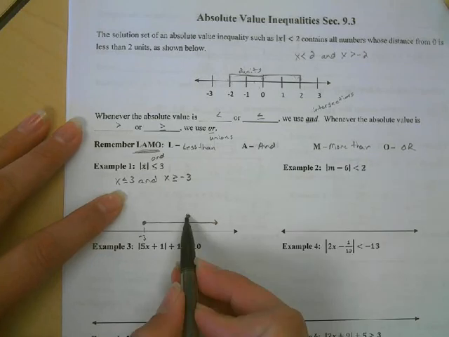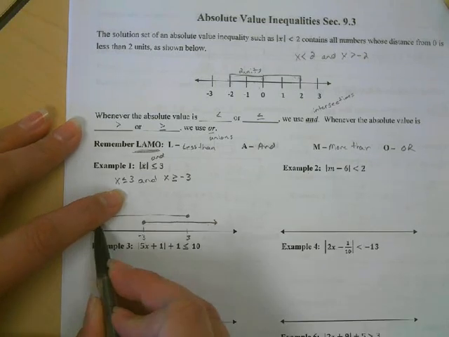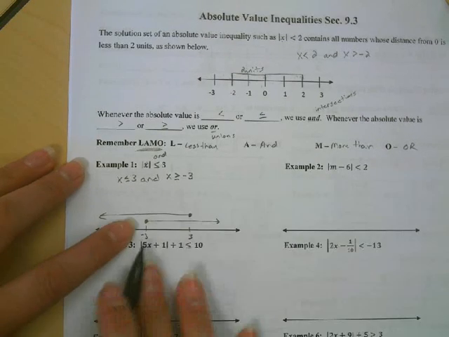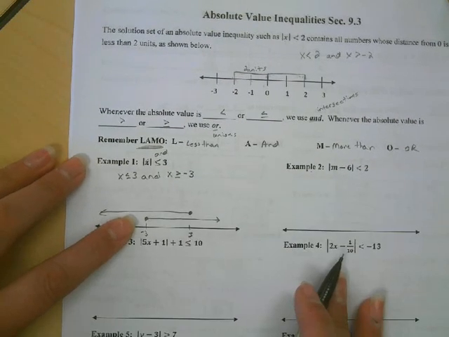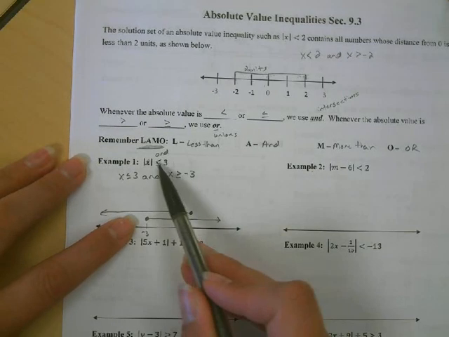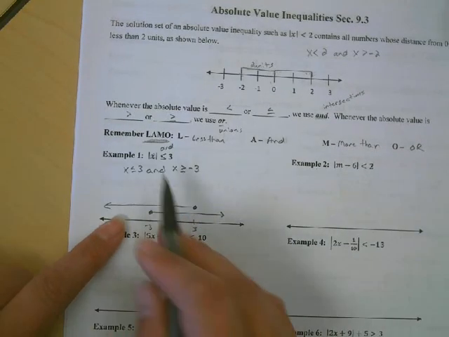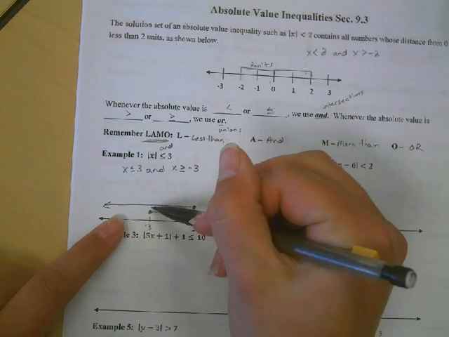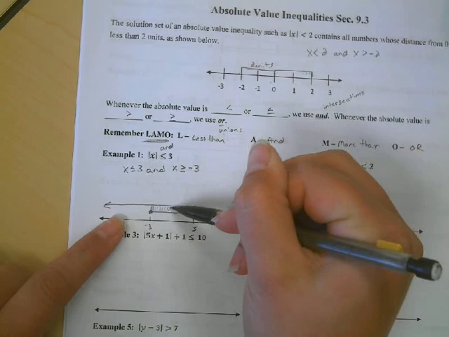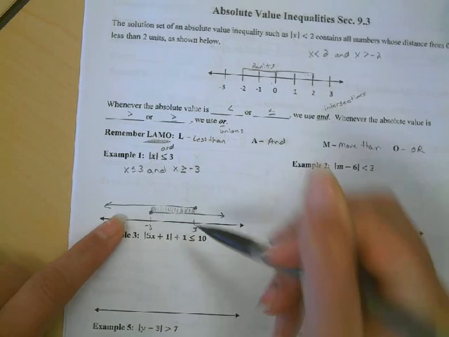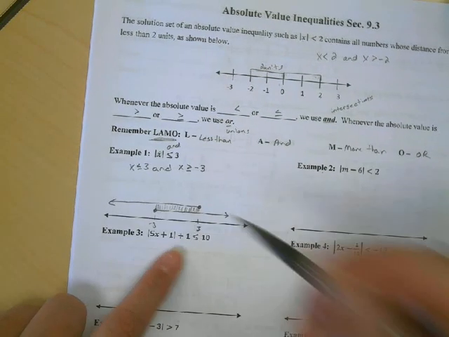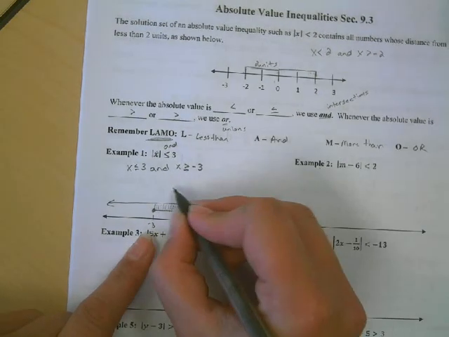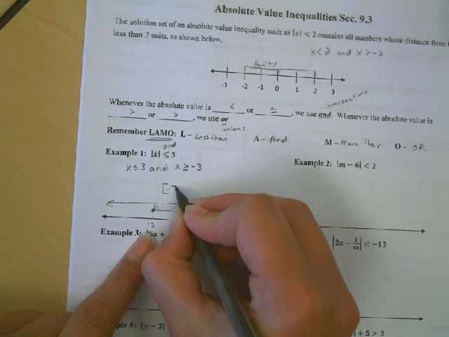Okay, less because it's less than, x is less than 3 and greater than negative 3. All of those would be a distance less than 3, right? So then and is an intersection. And is in between. This is my intersection. So that means that x can be anything from negative 3 to 3. So that would be my interval notation, going from negative 3 to positive 3.